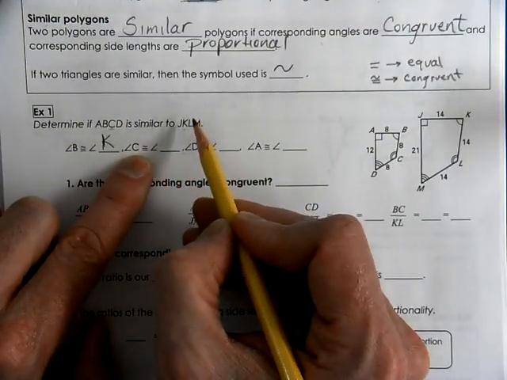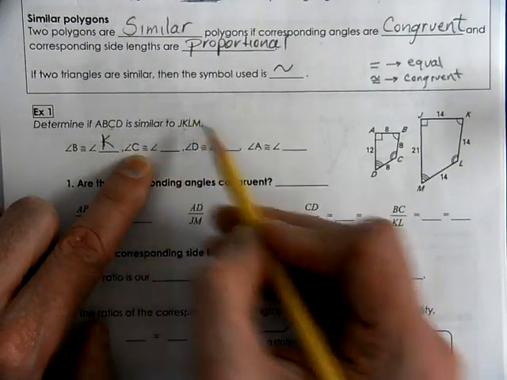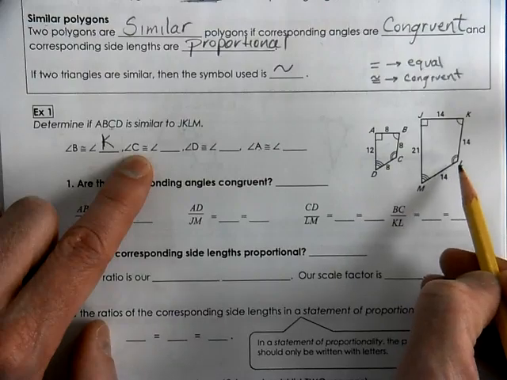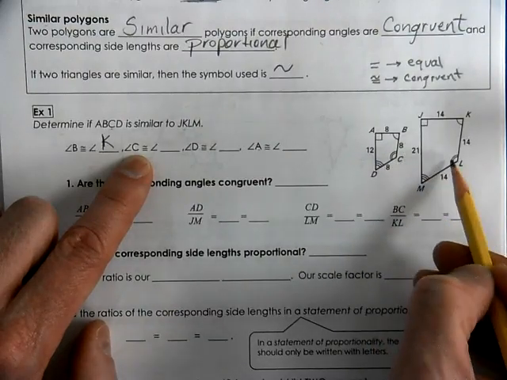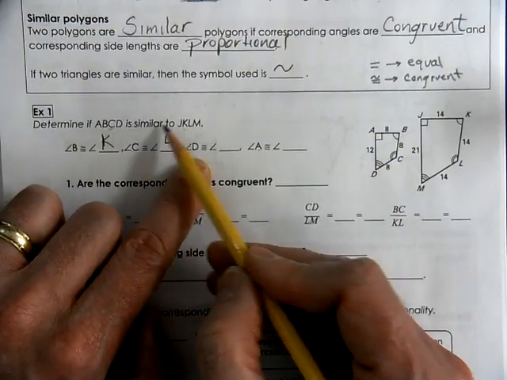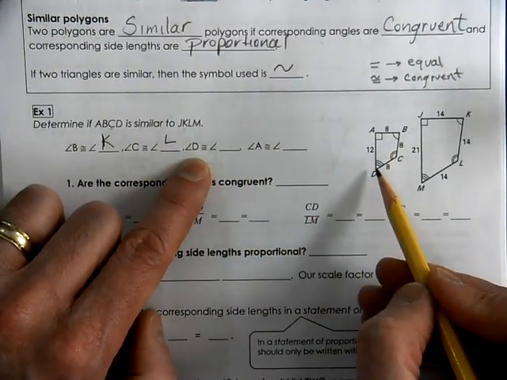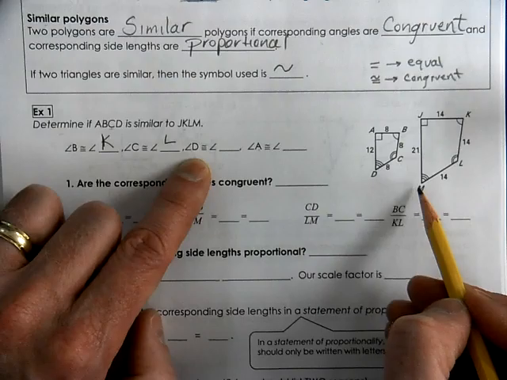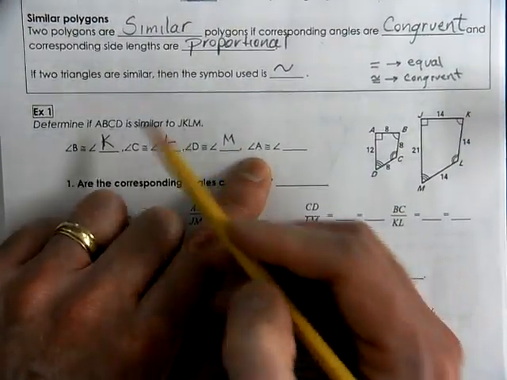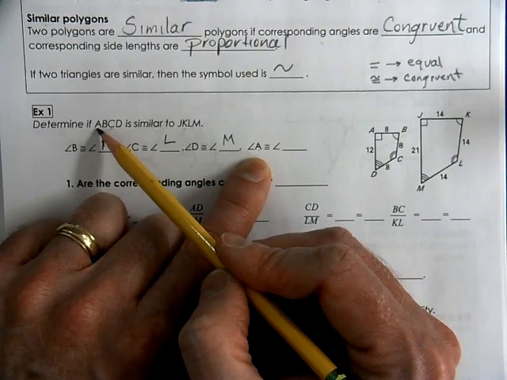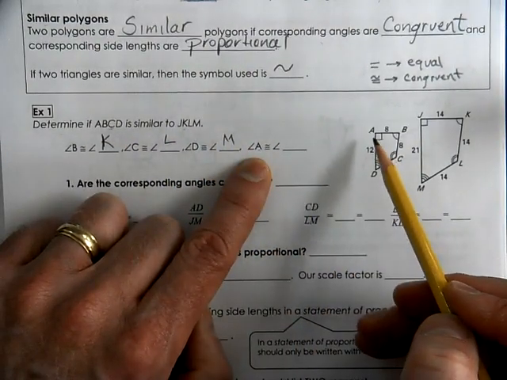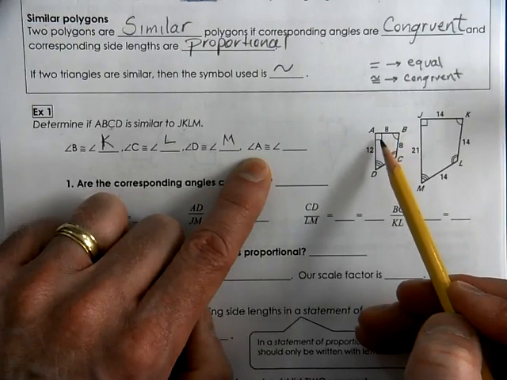The third letters, should they match up? That should be a requirement. So C is congruent to L because they both have two tick marks. D is the last letter. D has three tick marks. That matches M. And then A happens to be the first letter, which has a right angle marker on it.